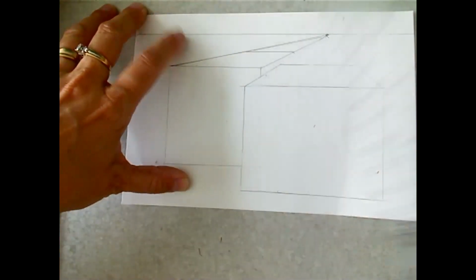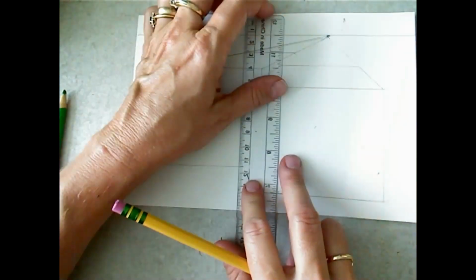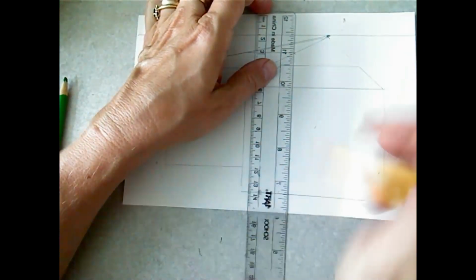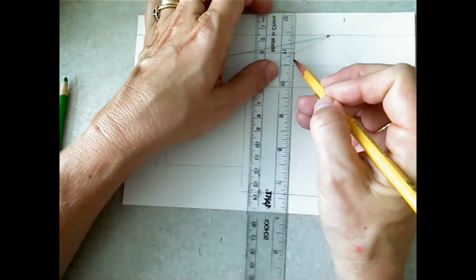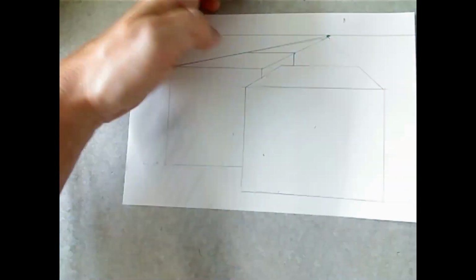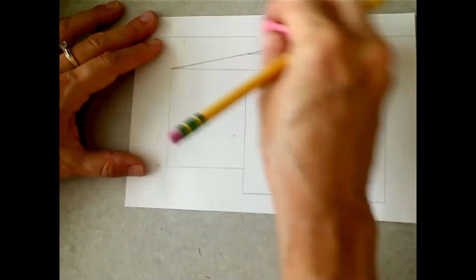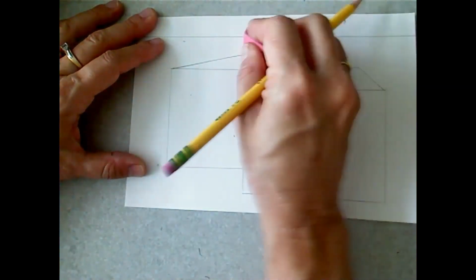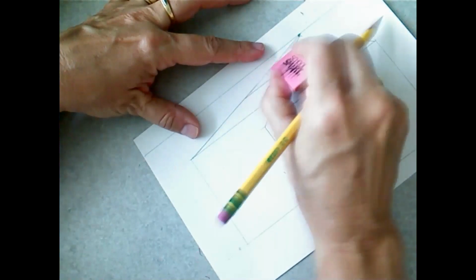Lauren? Vertical, exactly. So line it up with the corner, and I don't have to go all the way down because I'm stopped by the top of that form. Now I have nice cubes, and I'm going to erase this.